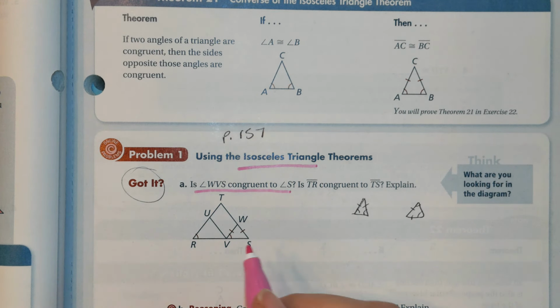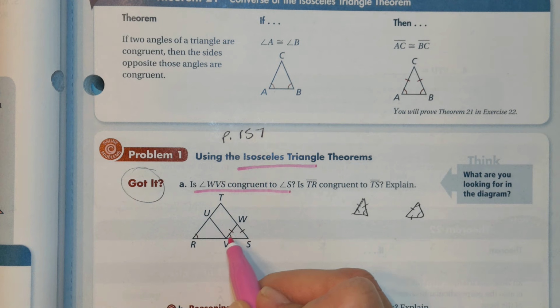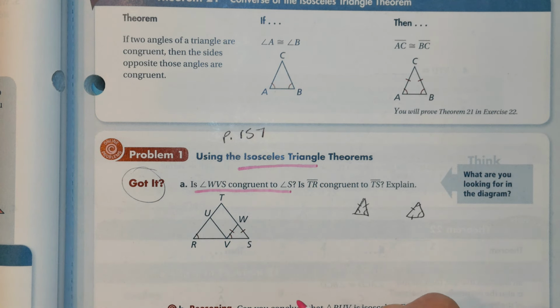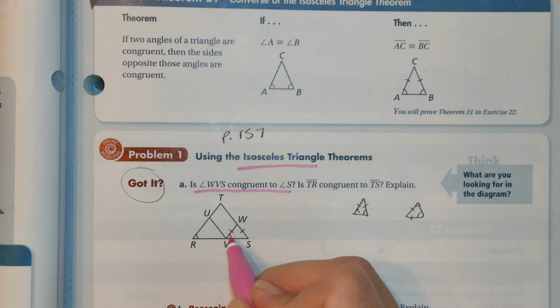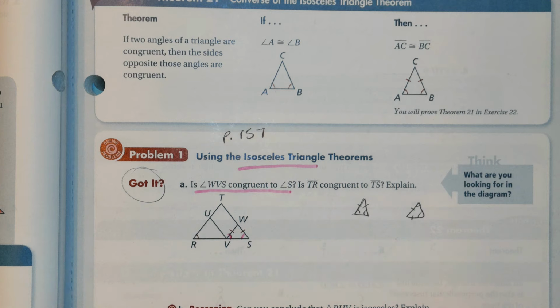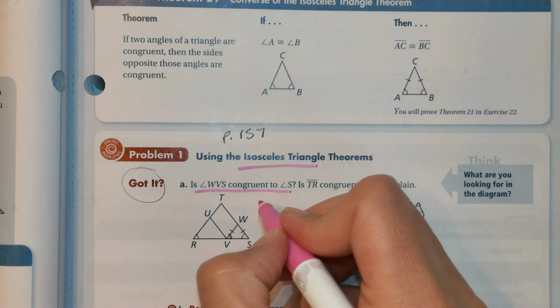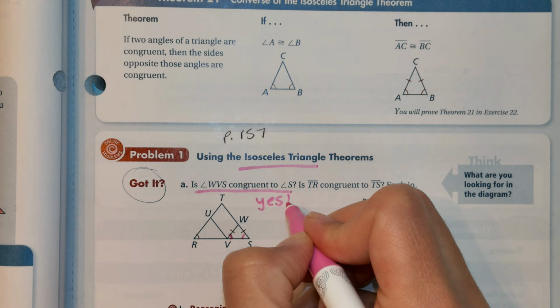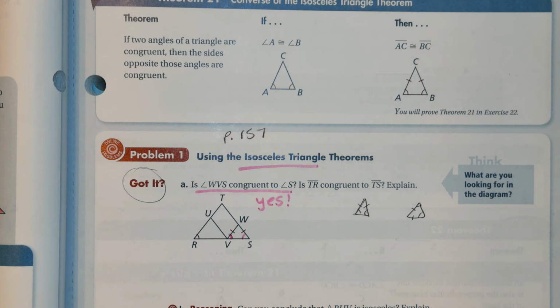So what I'm noticing with this little triangle is that it has the sides marked congruent. When the sides are marked congruent, I can mark the opposite angles congruent. So this one at V and that one at S are congruent. And that actually answers that first question. That is a yes, because it's an isosceles triangle. If the two sides are congruent, then the two base angles are congruent.